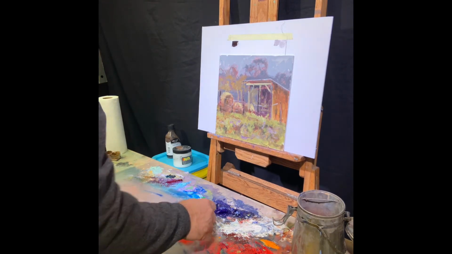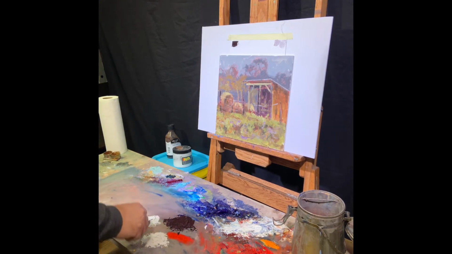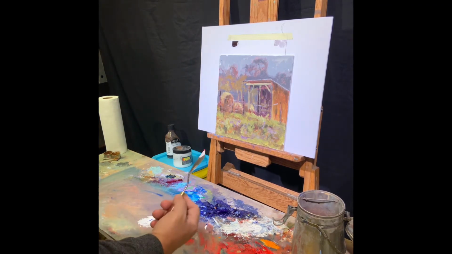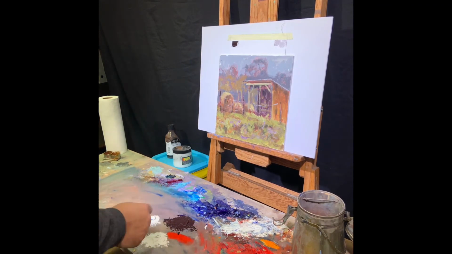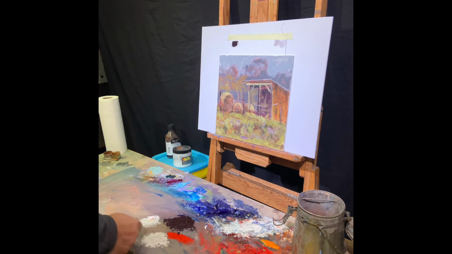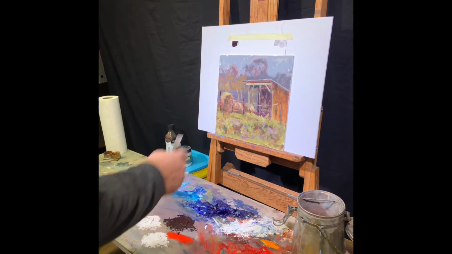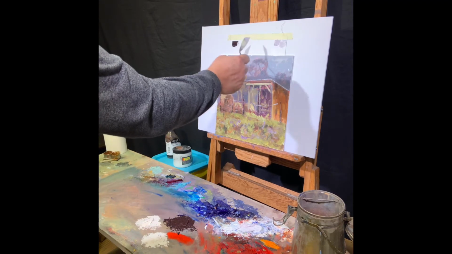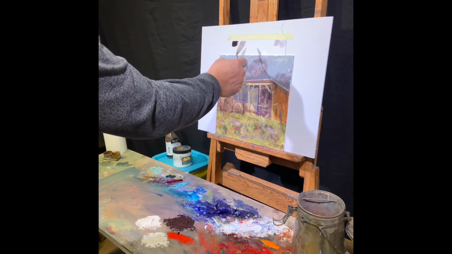That has just the tiniest little bit of all three. That's why it's so important to mix with a knife, because you can get the tiniest little increments of color and you can control it better. Okay. I'm going to mix up a little bit more of that, because once we do it halfway, I want about 7 squares.